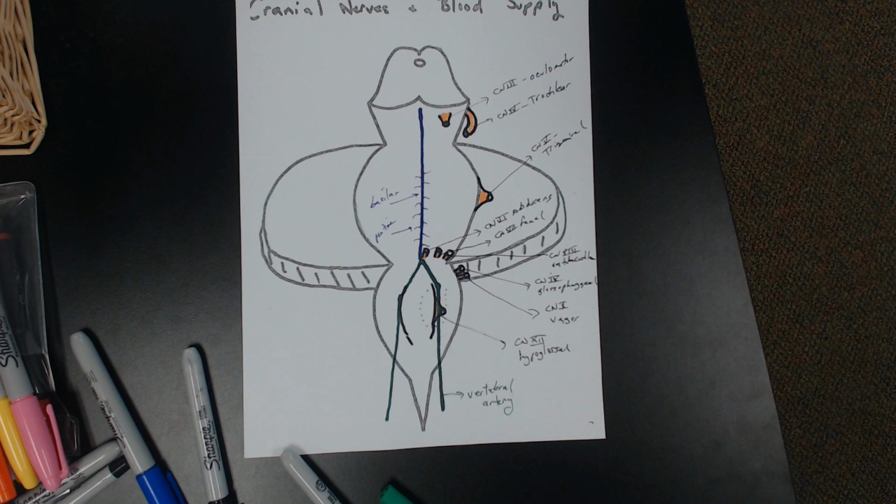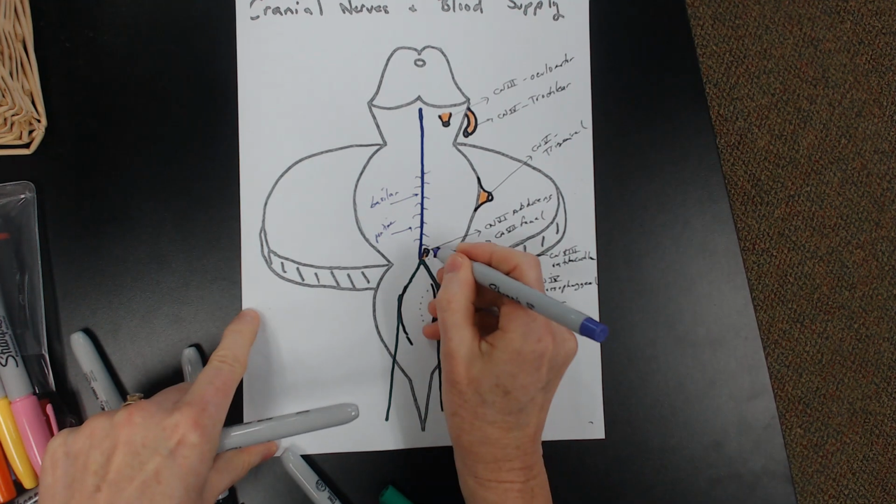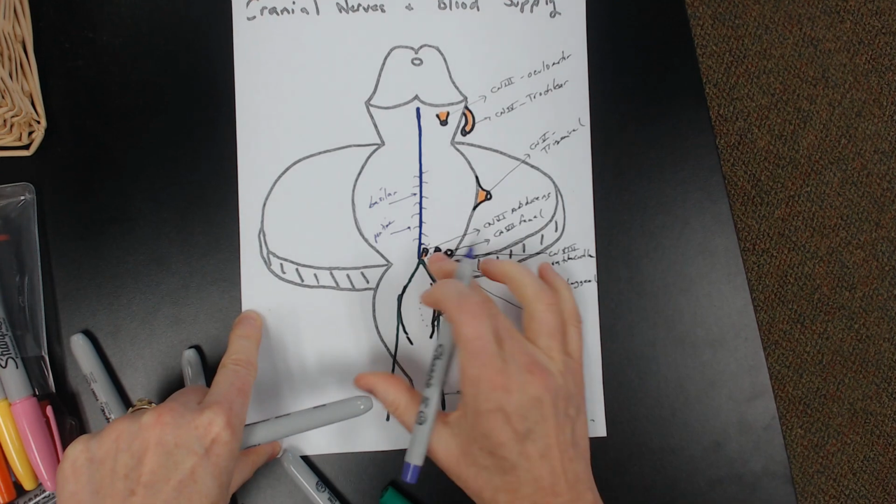So I'm looking at the picture. Any guesses as to which artery supplies cranial nerve number 6? Yeah, pontine basilar. There you go. So there's going to be the territory. It's more like the little pontine projections.